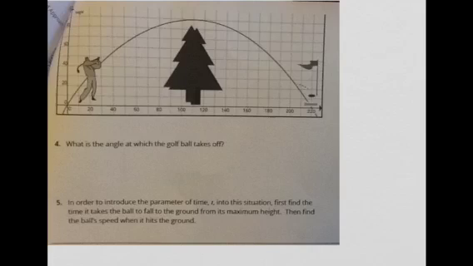Okay, so the two equations to complete number 5 are on the top of the assignment, the x of t and the y of t equations. And so this is how we're going to add a parameter into the situation. As we've talked about, the parameter we generally add in is time.